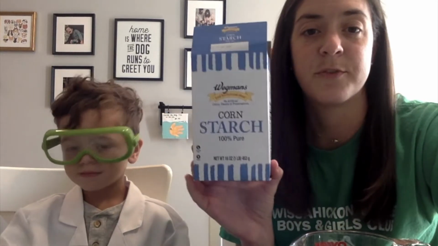Okay, so today we're getting a little bit slimy and we're making something called oobleck. Let's get started. You just need a couple ingredients for your experiment today. The first being cornstarch, a measuring cup with some water. Now we added some food coloring to our water, but that is optional. You'll also need a bowl and a spoon or a spatula.